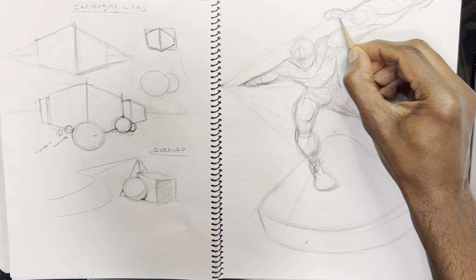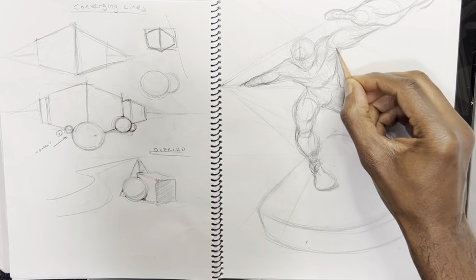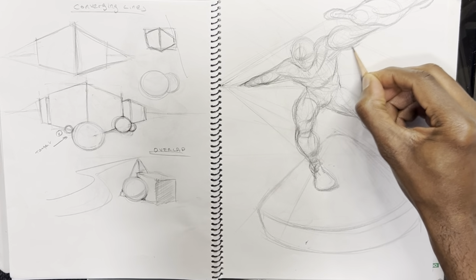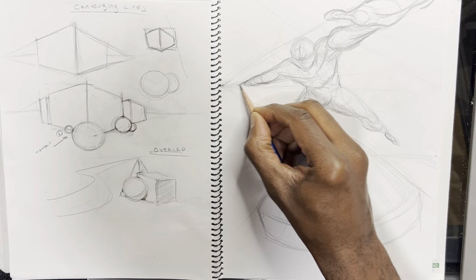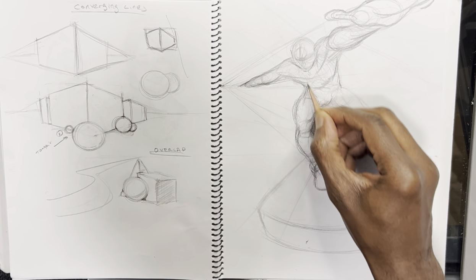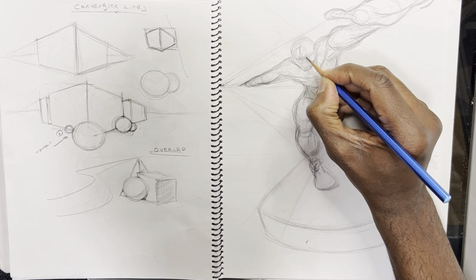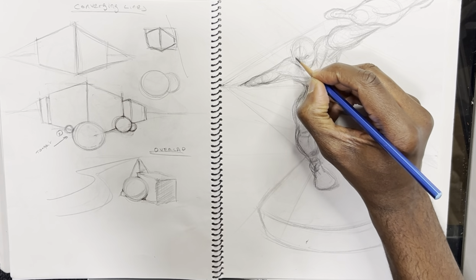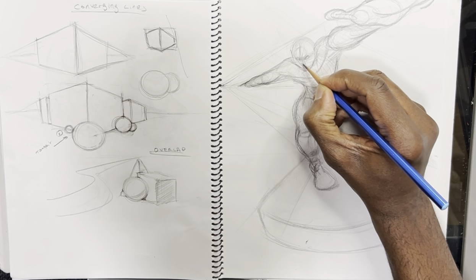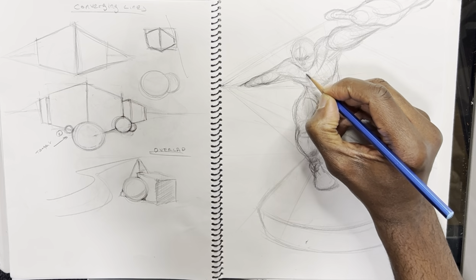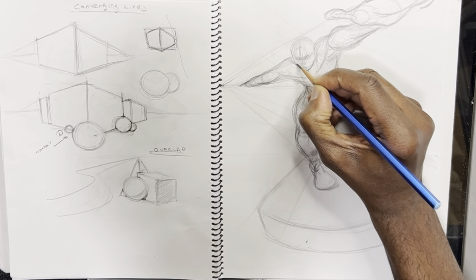Hand. Okay. Punch this up a little bit. Okay.